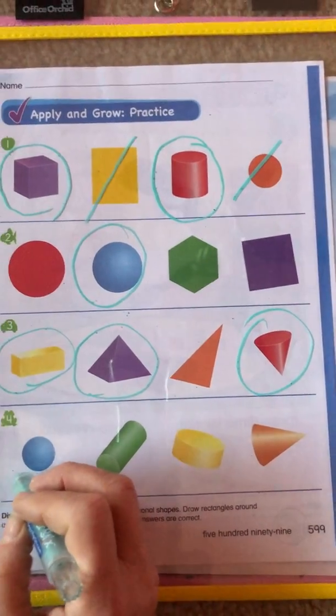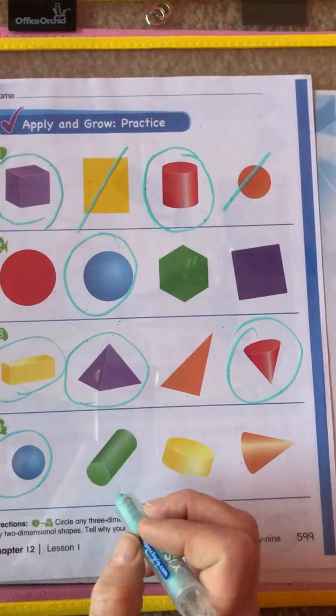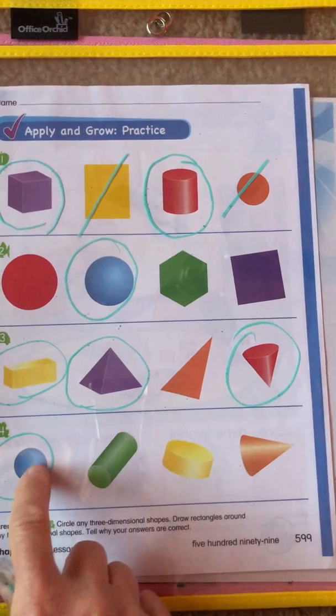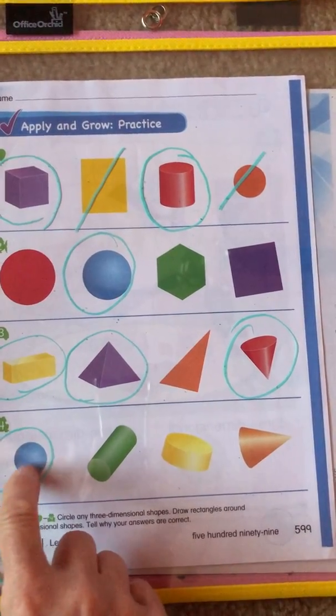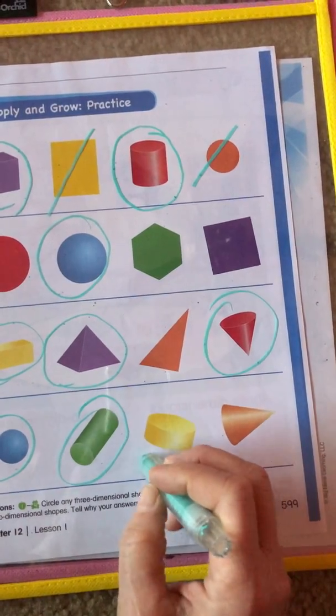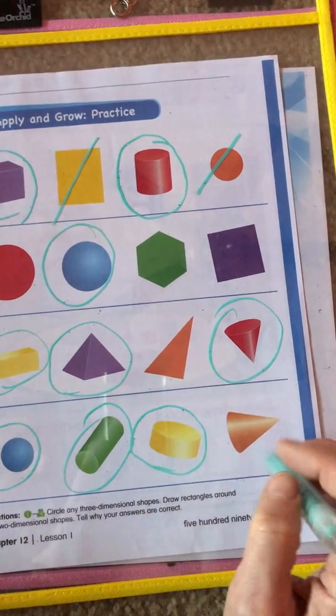Here's a solid, here's a pyramid, rectangular prism, a pyramid, and a cone. Down here in row number 4, here's our sphere. I can tell it's a sphere because I see it shiny here, a little bit of white showing. Here is a cylinder, here is another cylinder.